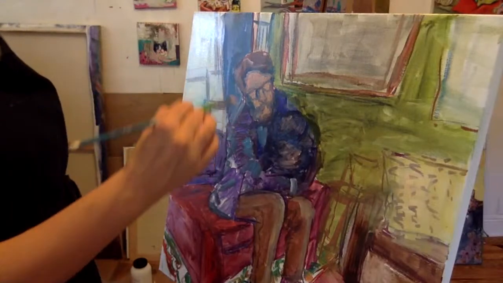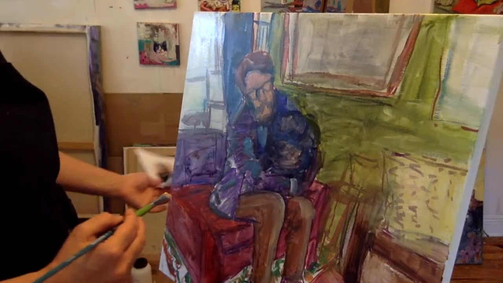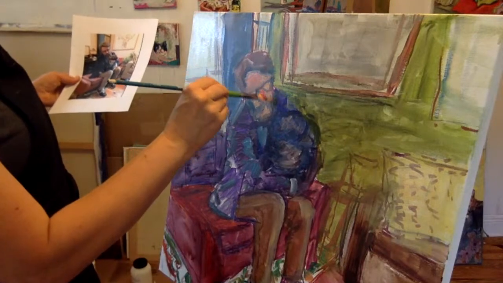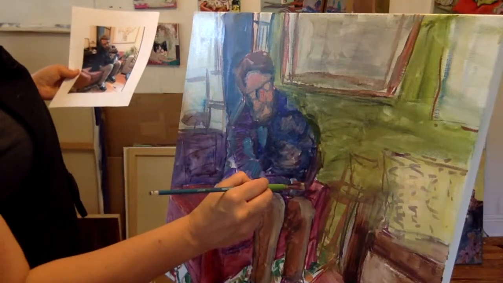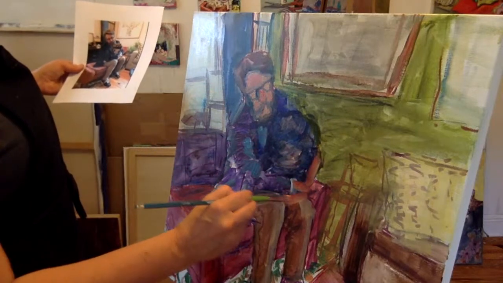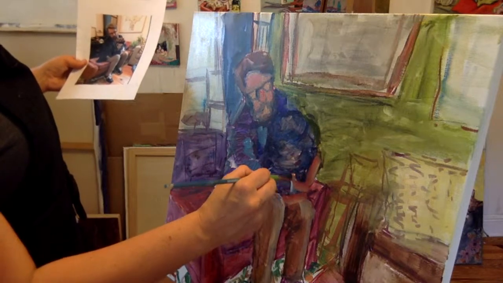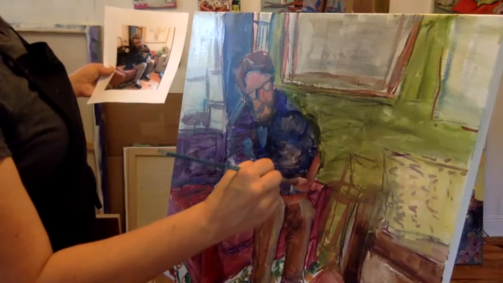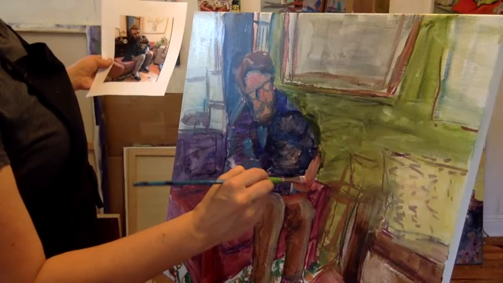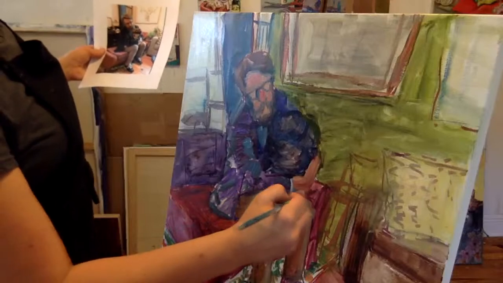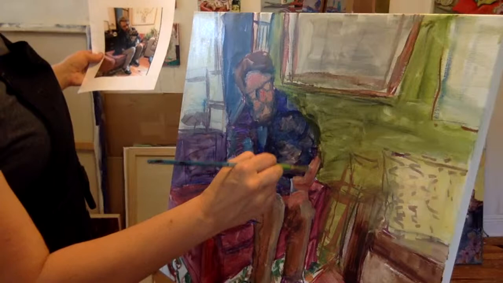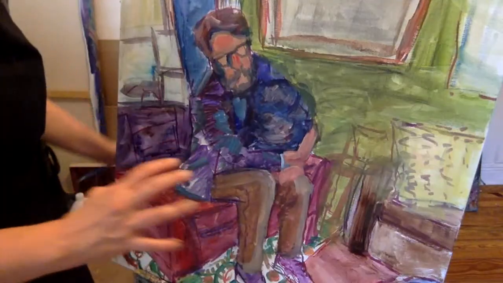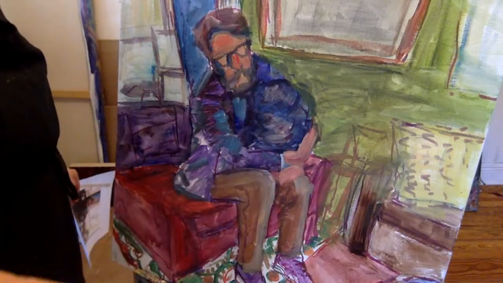But then I usually start going back in with more detail into the form and start to really refine things, obviously doing more here with the dog.